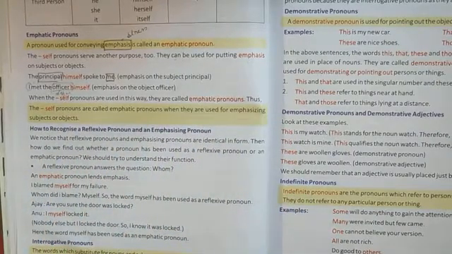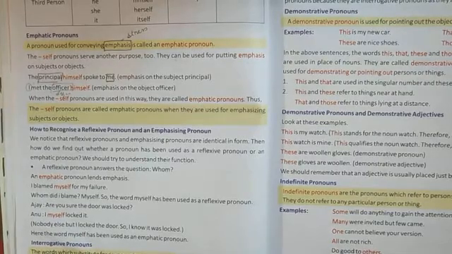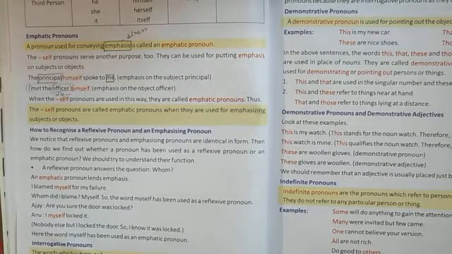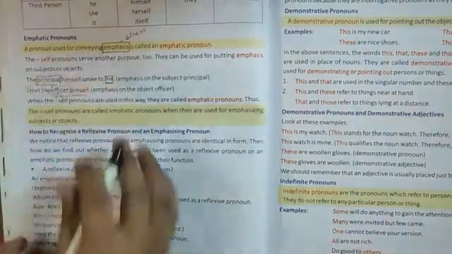Now the question arises: how to differentiate between reflexive and emphatic pronouns, because both use self pronouns? See, himself in an emphatic pronoun, himself in a reflexive pronoun. Both are using self pronouns.